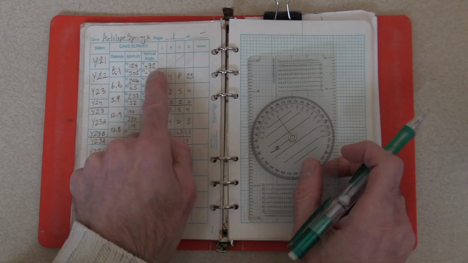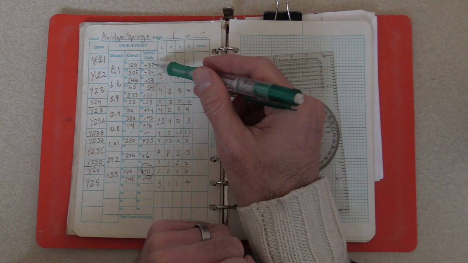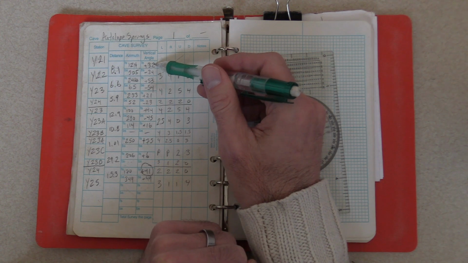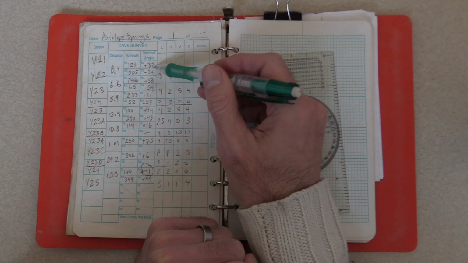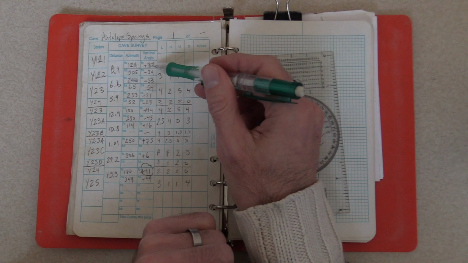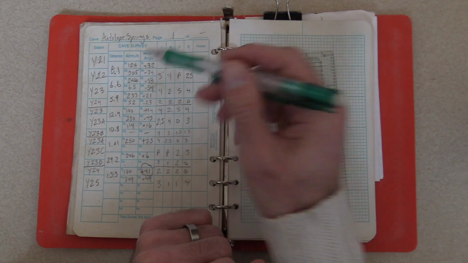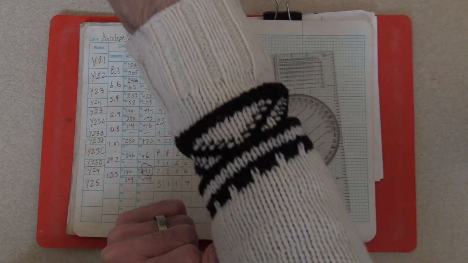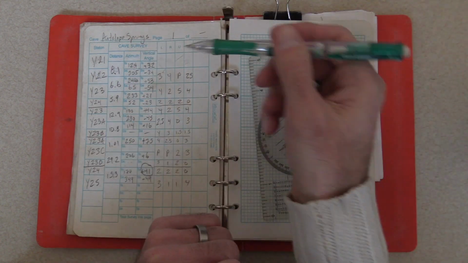And then you've got the vertical angle, which is the inclination, both a foresight and a backsight. These should be identical numbers, in the dream world where everything's perfect, except for one's positive and the other is negative, because if the slope is going up from here to here, then from here to here it's down and should be the same amount.